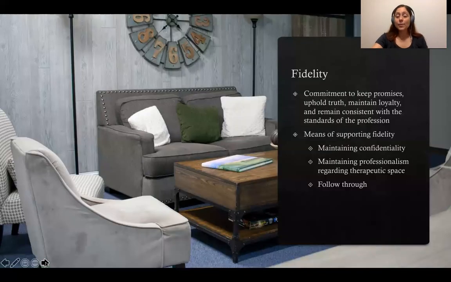All right, the last one is fidelity. And fidelity is essentially a commitment to keep our promises, uphold truth, and maintain loyalty. Okay? We want to remain consistent with the standards of the profession. When you think about a therapist, the person that likely comes to mind is someone who's going to be trustworthy, who's going to be non-judgmental, who's going to be open and actively listen.